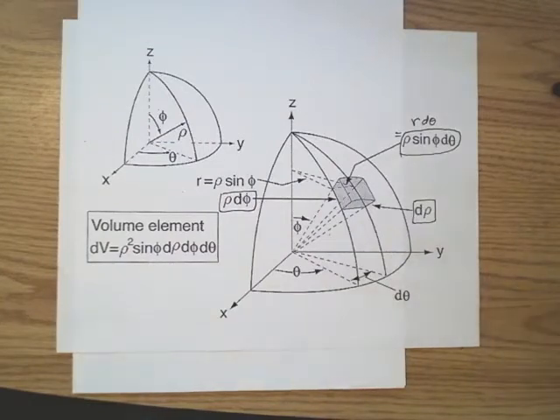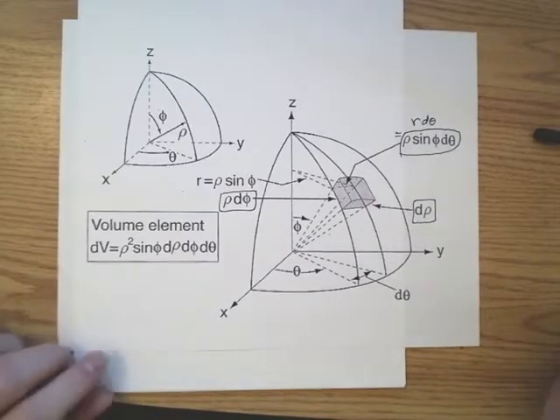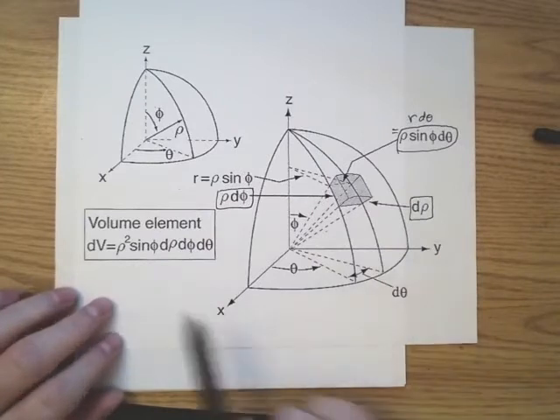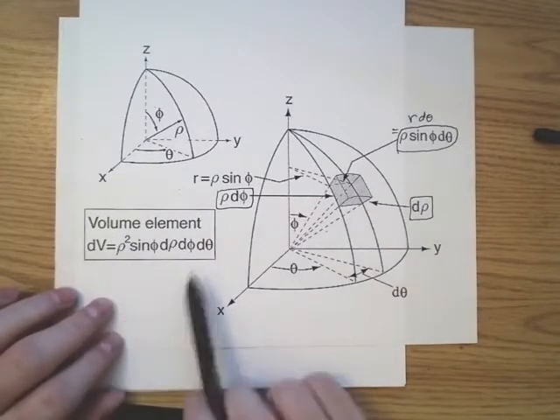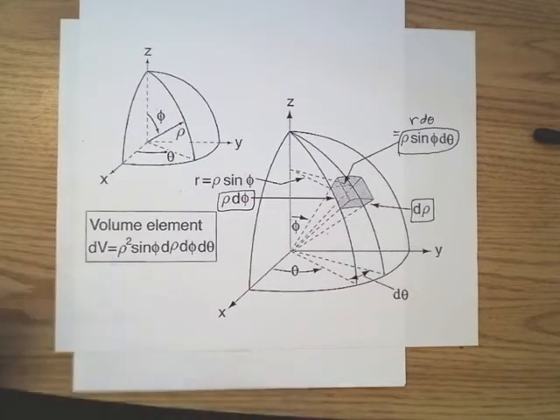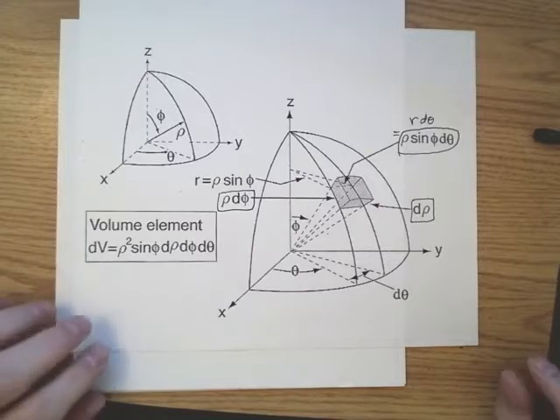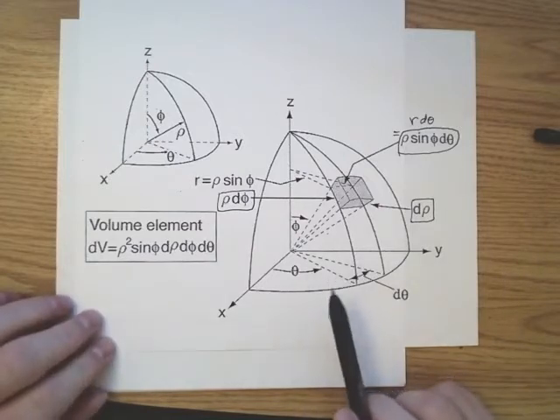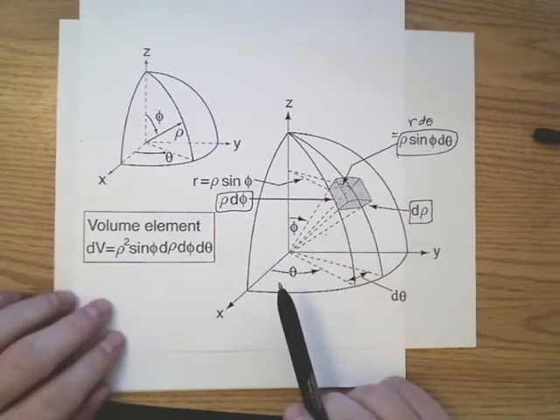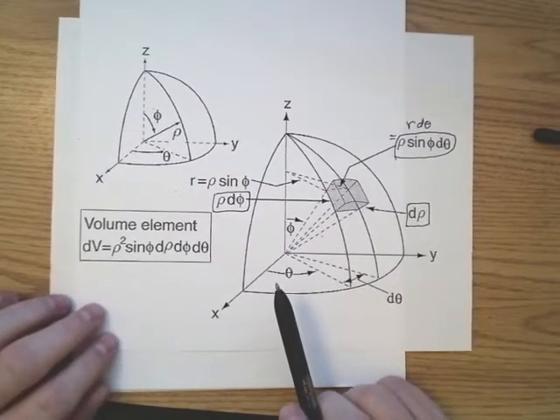Okay, let's start talking about triple integrals in spherical coordinates. The first thing I'm going to put up here is a little drawing that will help us understand the correct volume element. This will be essentially finding the dV that you're going to need to use in spherical coordinates. I will be posting this picture online along with a more formal explanation, but let's get the basic idea from the drawing.